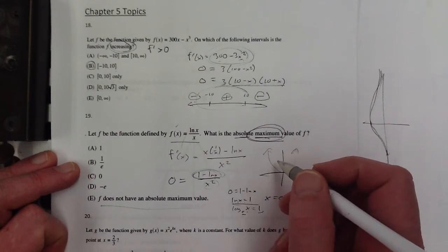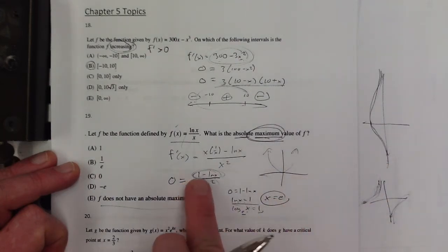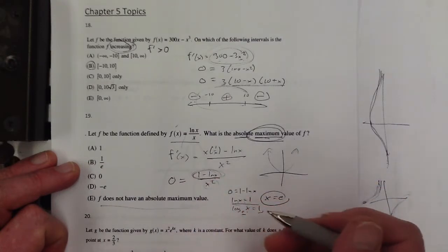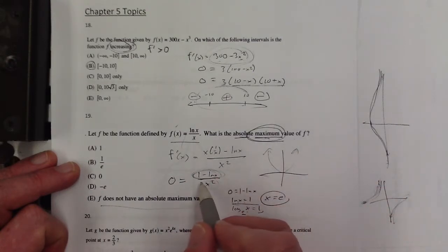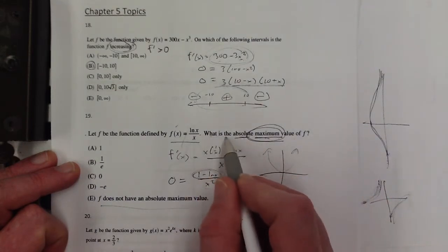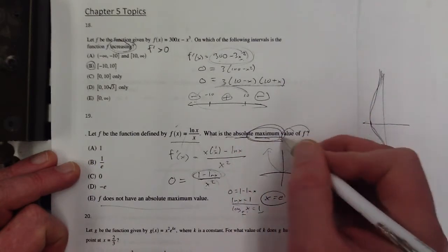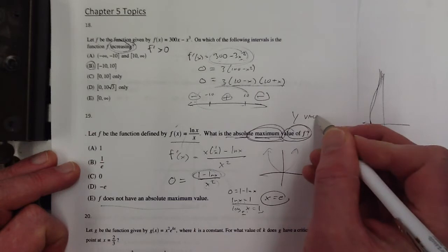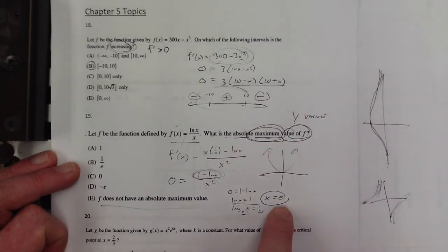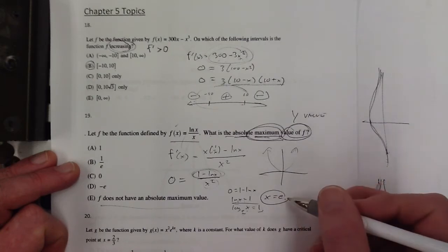All right. So that x equals e is something, but I want to make sure that is in fact a maximum value. And we want to know the value of the function. When we say the absolute value of f, that is a y value. The value of the function, those are y values. So e is an x value. If we wanted to know the actual value of the function, I'd have to plug e into this. So let's just do that real quick so we know what our possible answer is.